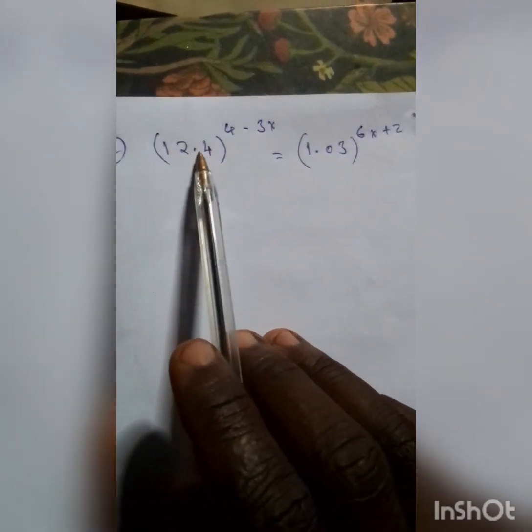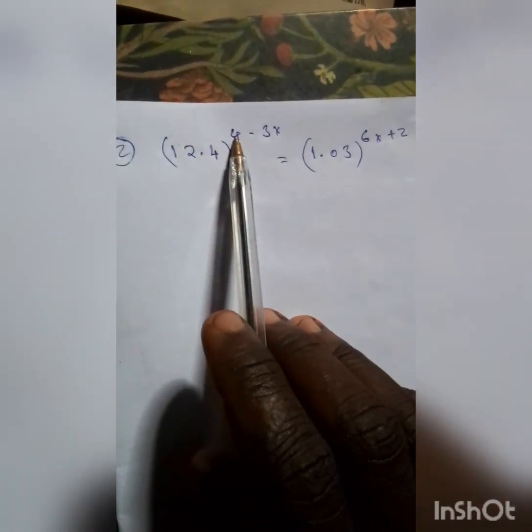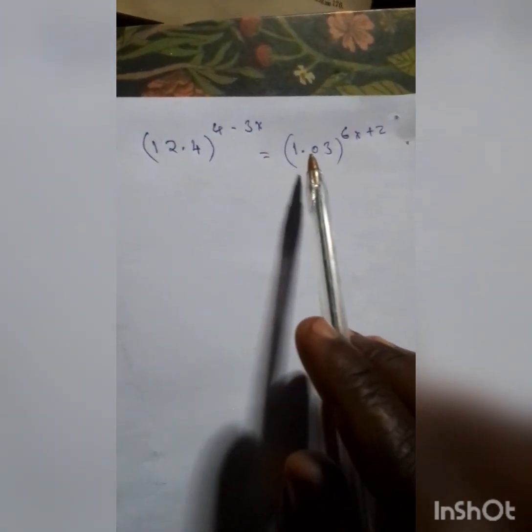I have so many equations. From there we go to equation 2, whereby you choose this one. 12.4 to the power 4 minus 3x equals 1.03 to the power 6x plus 2.